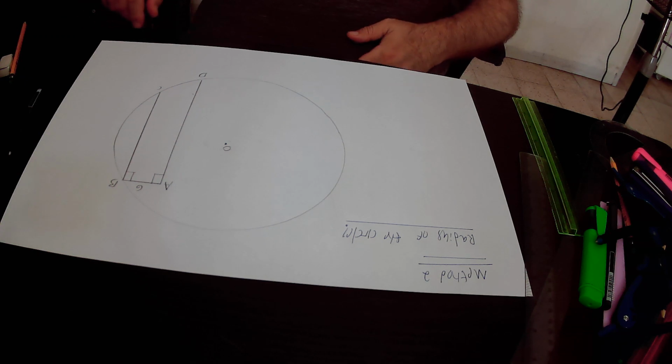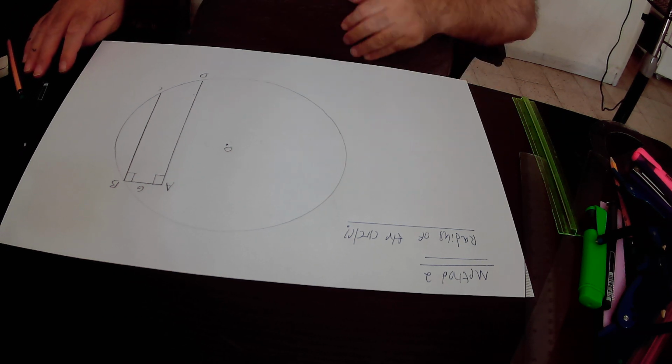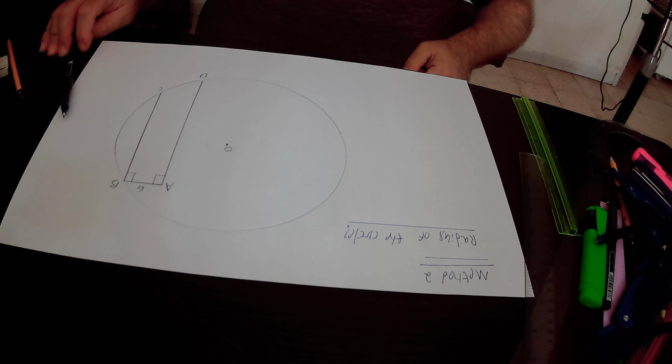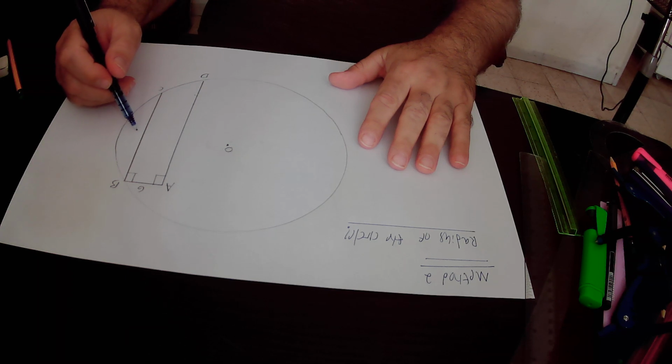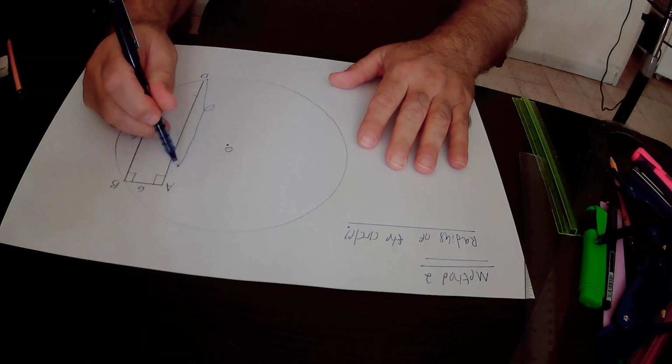Actually, in order to shorten this lecture, I will not repeat the same things that I already did in the first method. BC equals 13 units, AD equals 13 units.